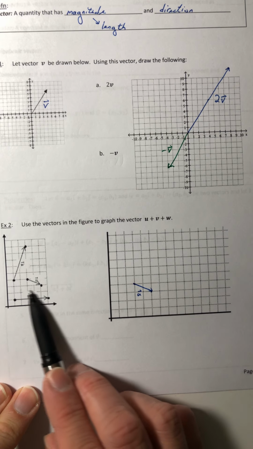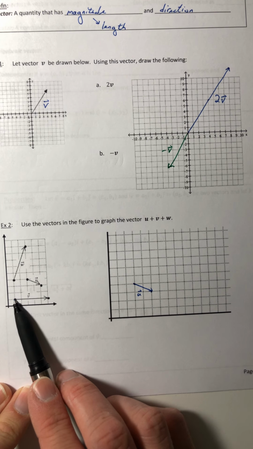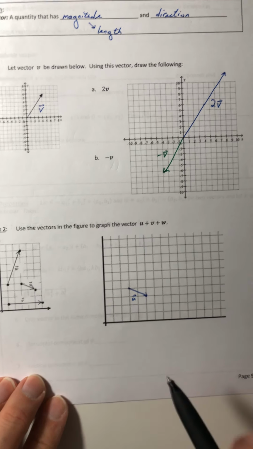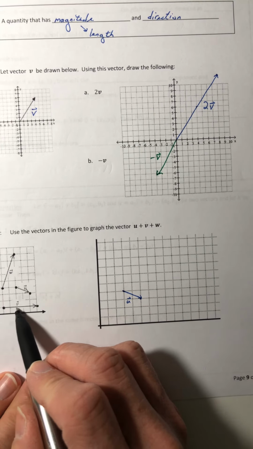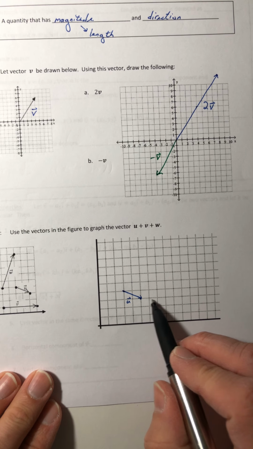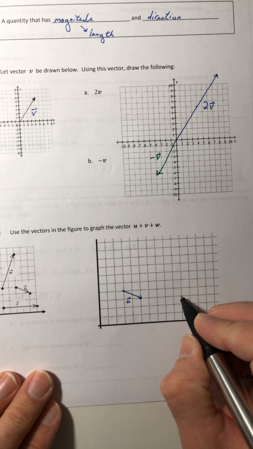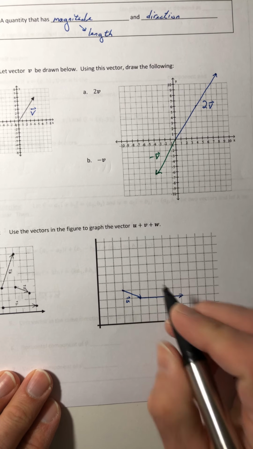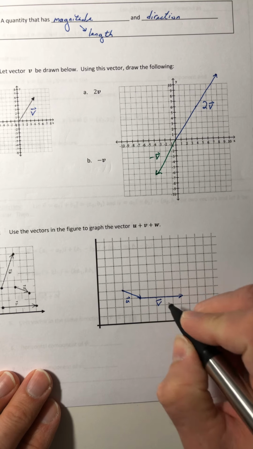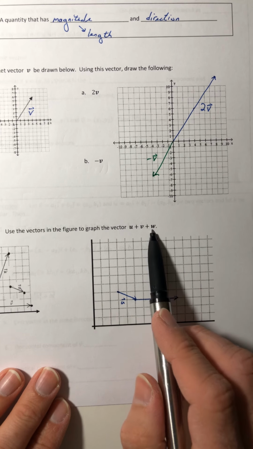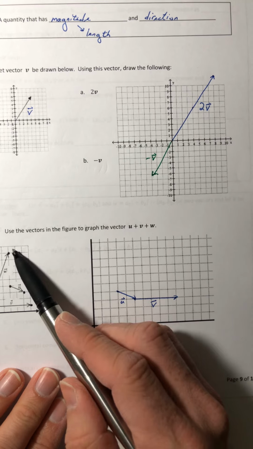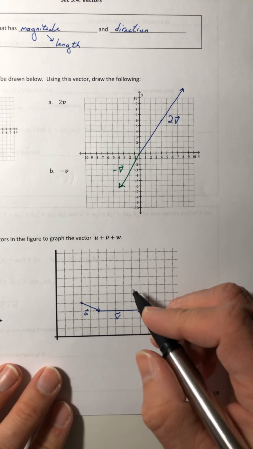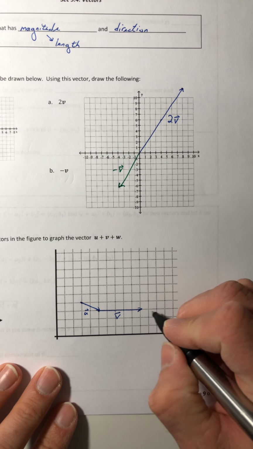So now we're going to go to the next vector, vector v, and we're going to move it, and it's still going to have the same length, but we're going to attach it to the finish of vector u. So it has a length of 1, 2, 3, 4, 5. So we're just going to slide vector v and attach it to vector u. And then the same thing with the next vector in the sum, vector w. We're going to attach it to the end of vector v. So that was over 2, up 5.